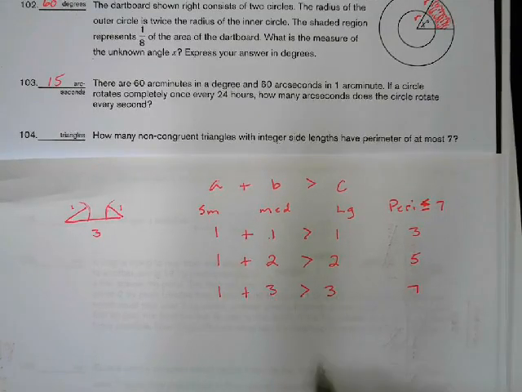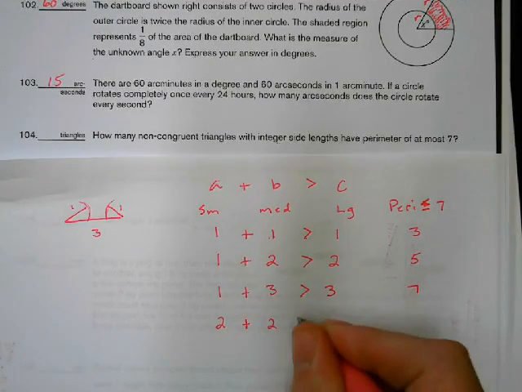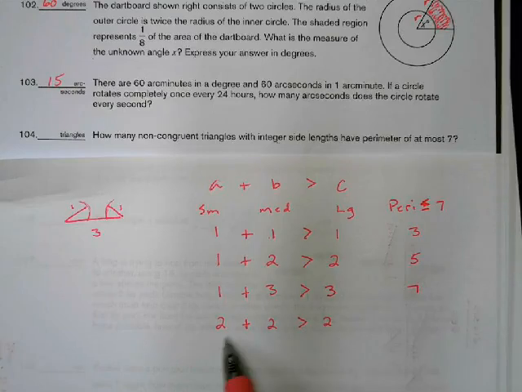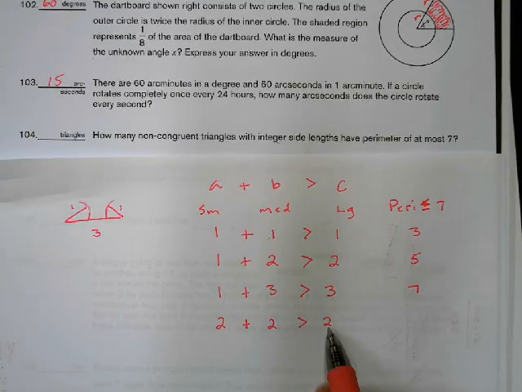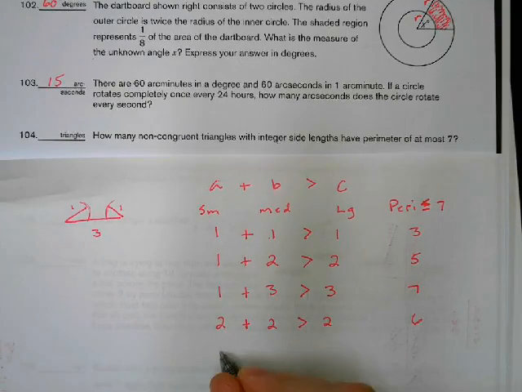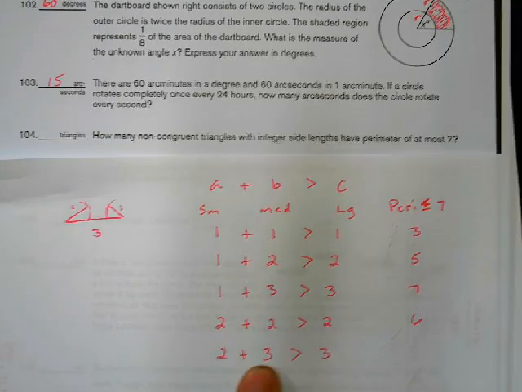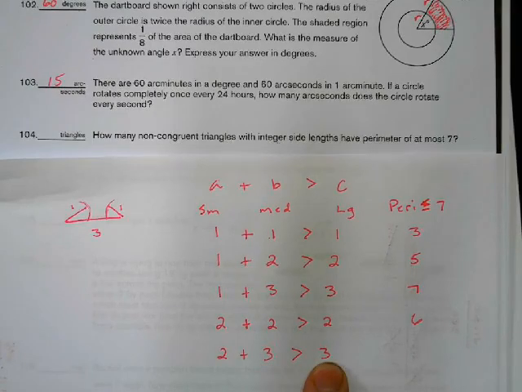Let's try an equilateral triangle where they're all 2s. This does work. 2 plus 2 is 4. 4 is bigger than 2, and that adds up to 6. All right, let's jump it up a little bit. Let's do 2 plus 3, and let's make it isosceles and make this one 3. 2 plus 3 is 5. 5 is bigger than 3, and these all add up to, wait, this doesn't work. This adds up to too much for the perimeter. That adds up to 8.